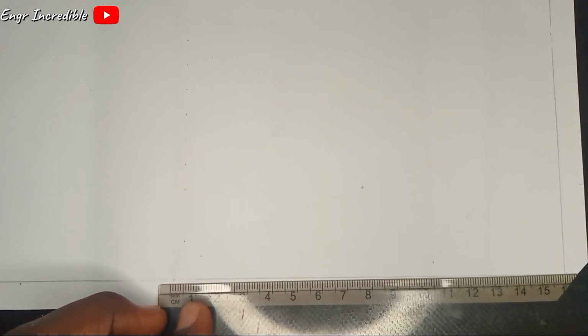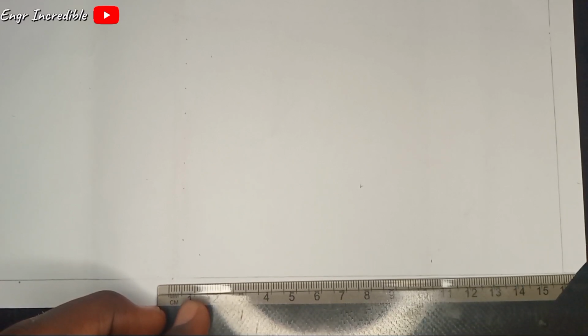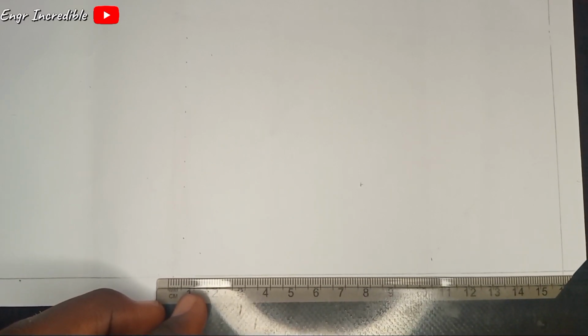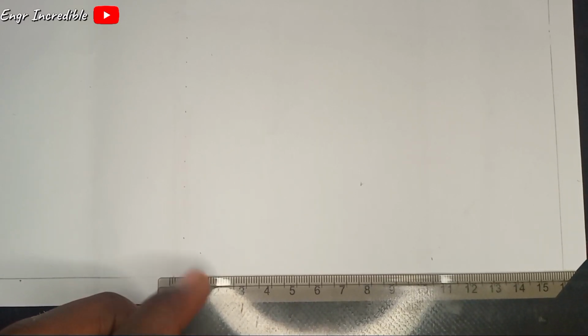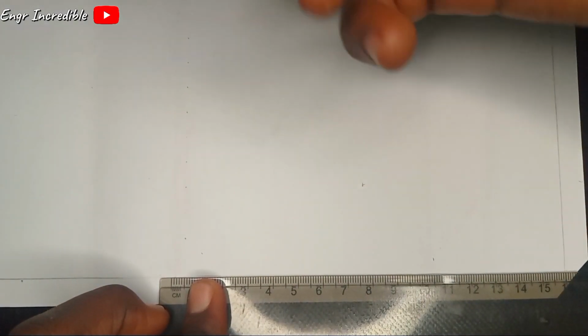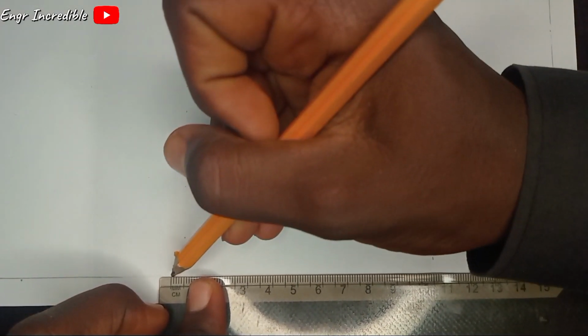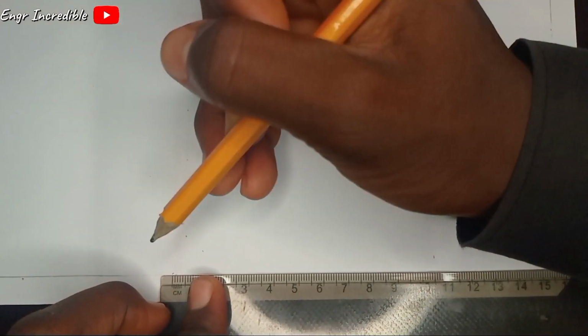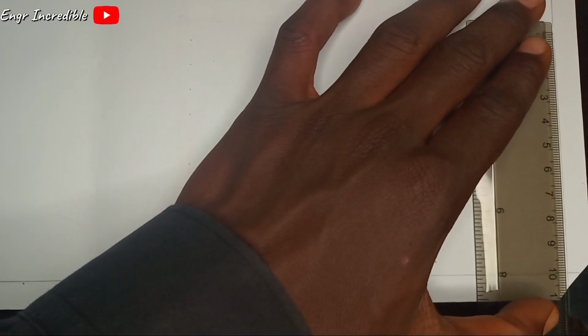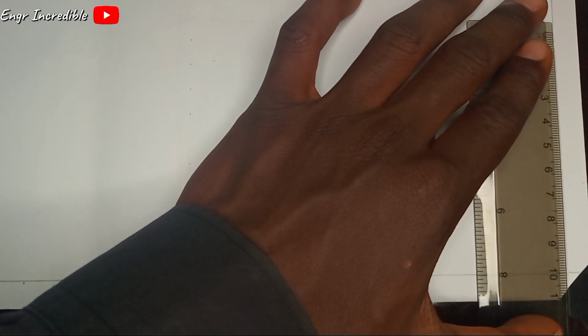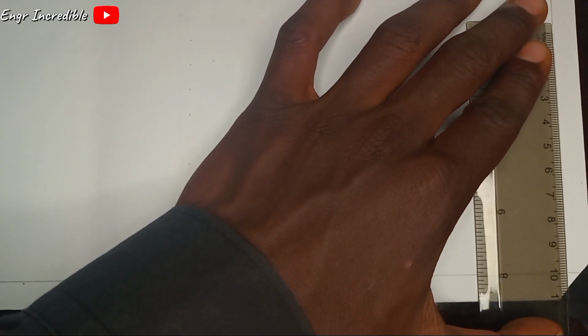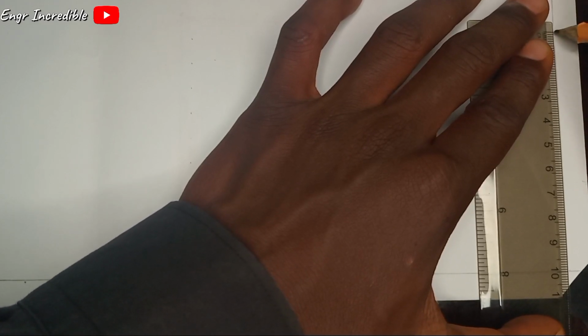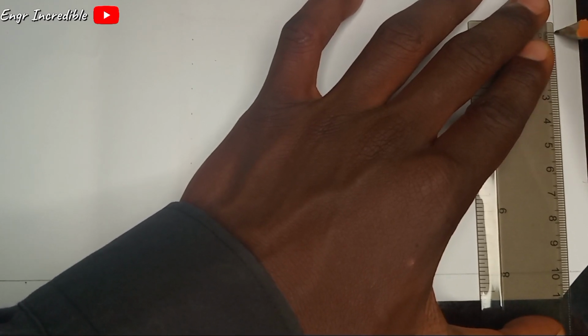When I put my 16 centimeter, I get this point right here. I leave the point there. Then I come up here and measure my 10 centimeter, and then I put the point there.